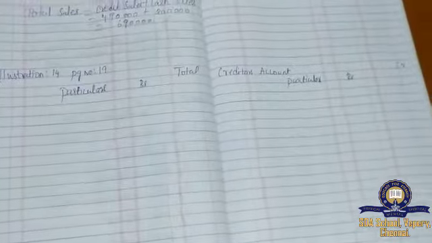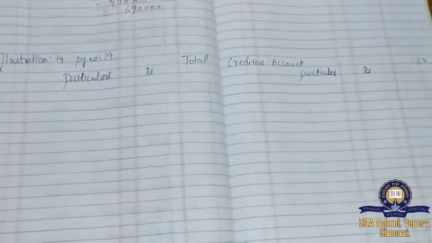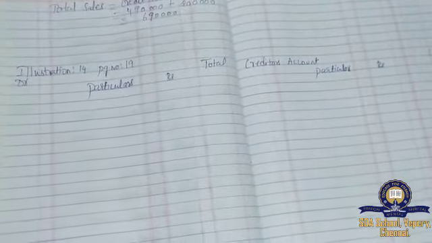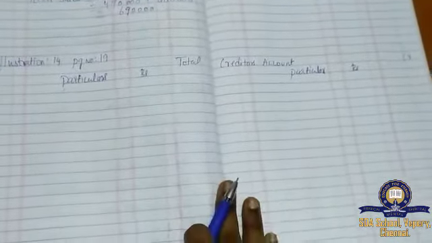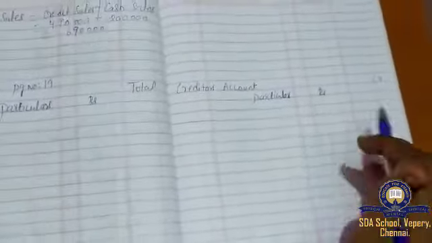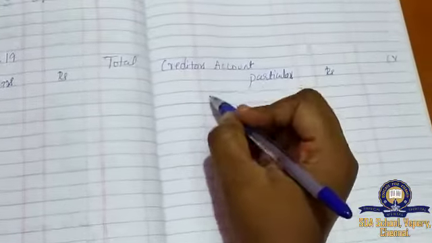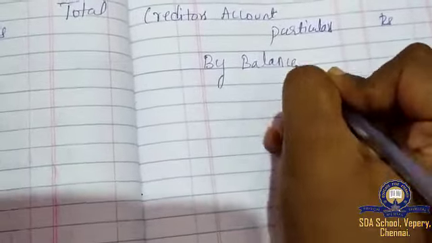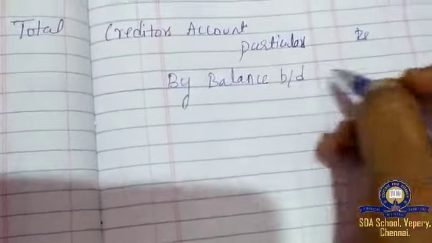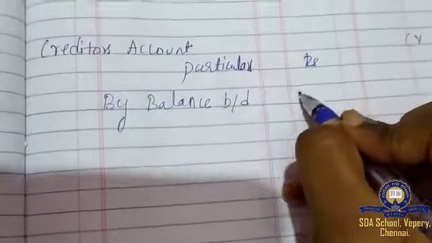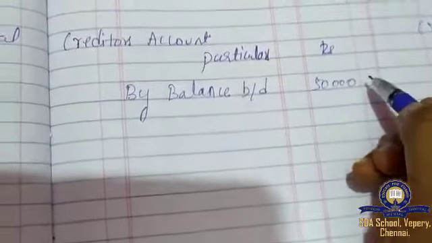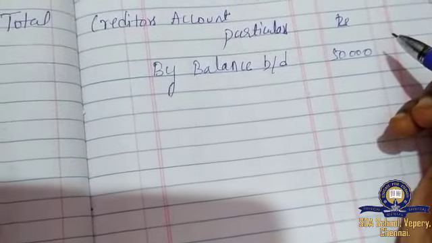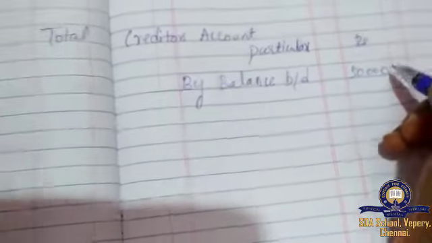Okay, so first the balance brought down. Brought down means creditors on 1st April 2018. Since it is the creditor, a liability, the credit side will have the balance brought down. So by balance brought down, the amount is 50,000. Then they have given cash paid to the creditors. Cash paid will come under the debit side.